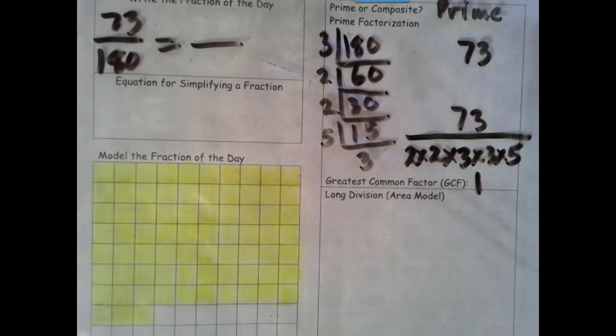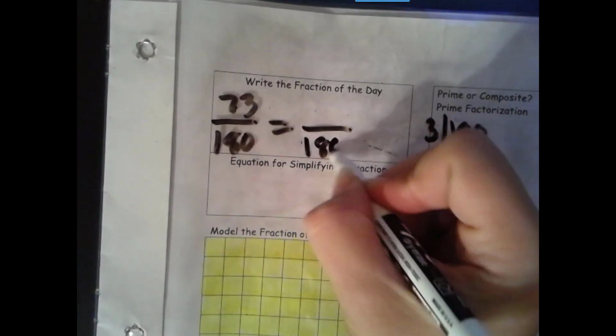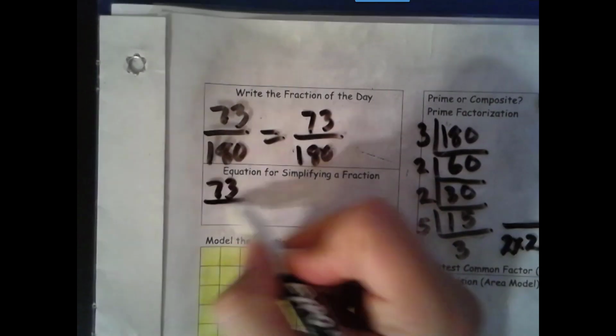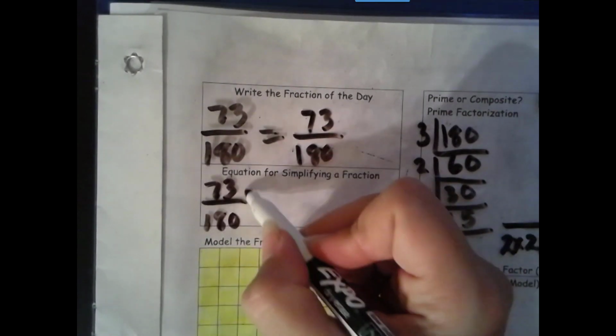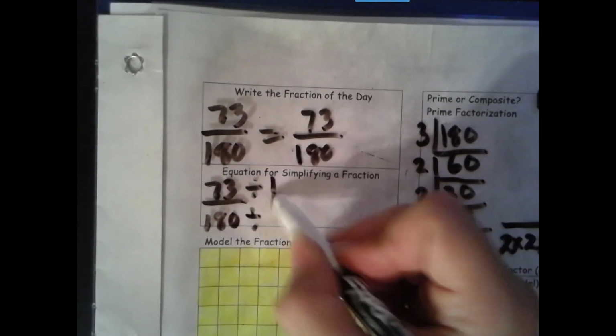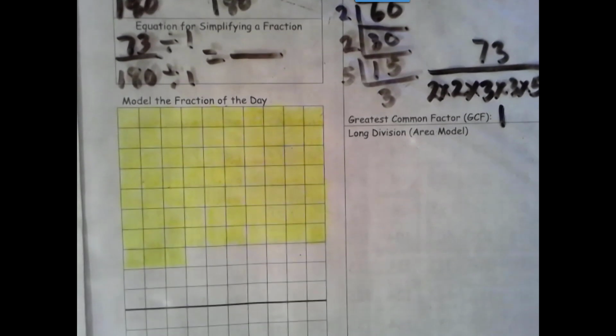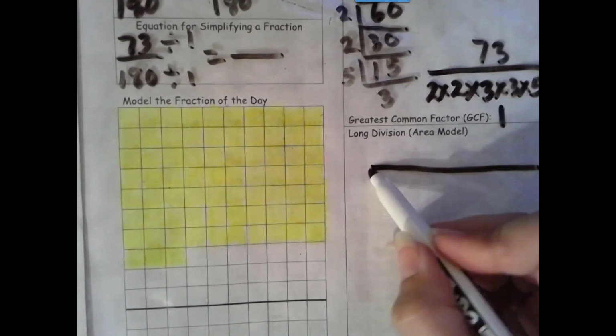Let's make our groups of 1. Done. How many total groups of 1 do we have? We have 180. How many are shaded in? 73. But let's go ahead and do our division with our algorithm. Use that area model.